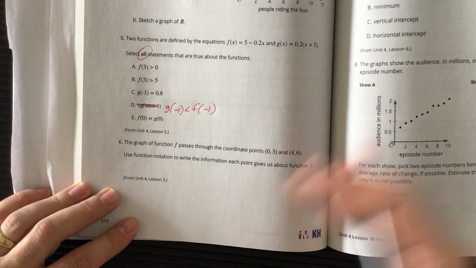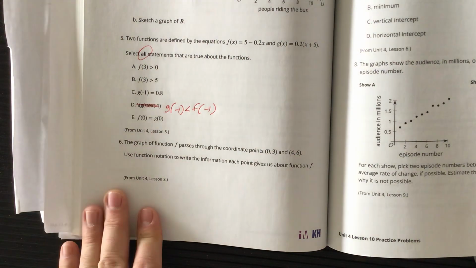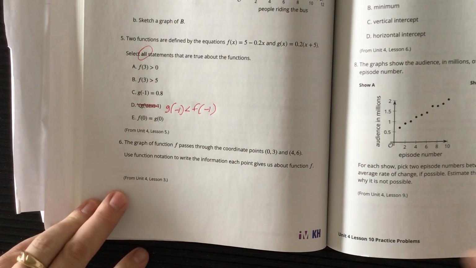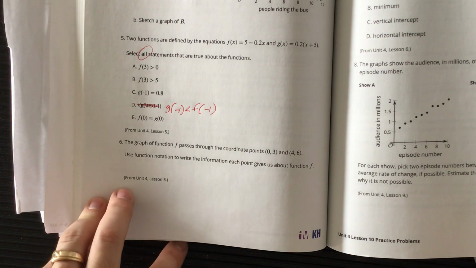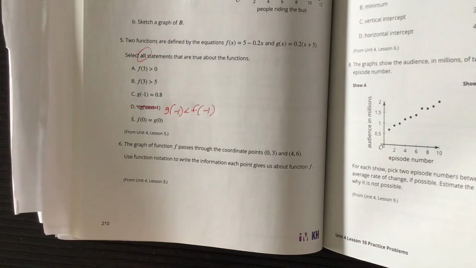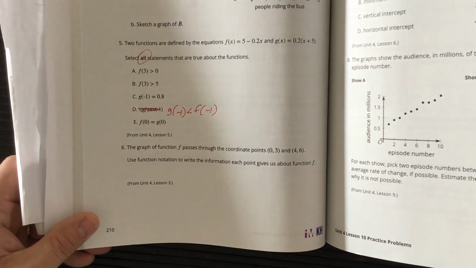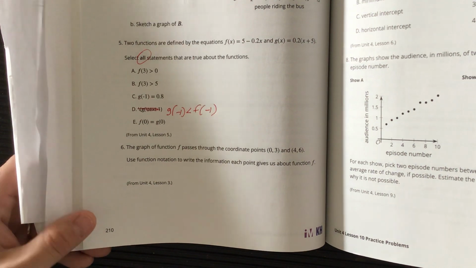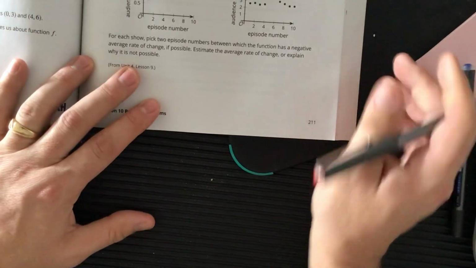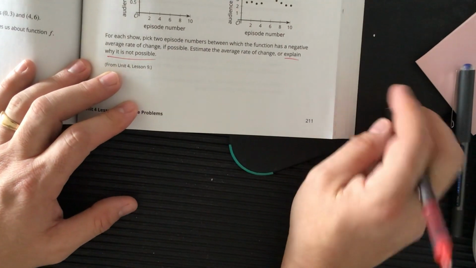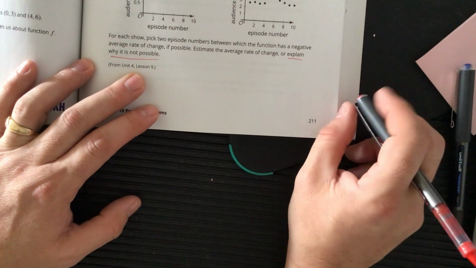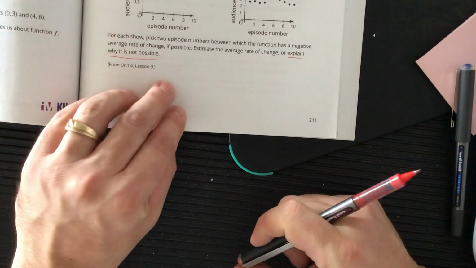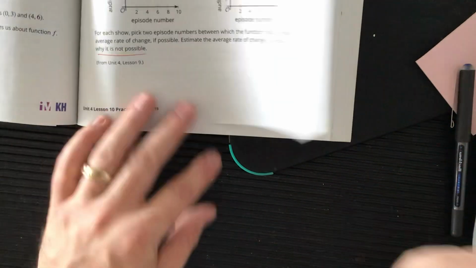Six, use function notation to just show where x and y are for each one. Gonna have 2 answers there. Pretty simple. 7, find those on your graph, match them. And 8, explain. What's the trouble with that? Is it possible? Is it not? So 8 questions today, lesson 10.